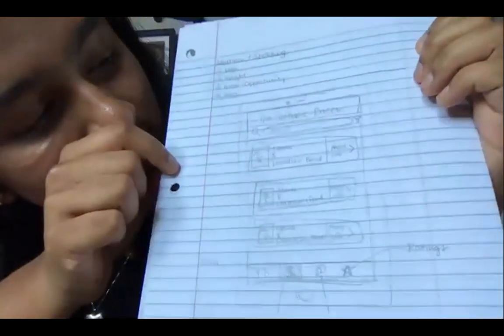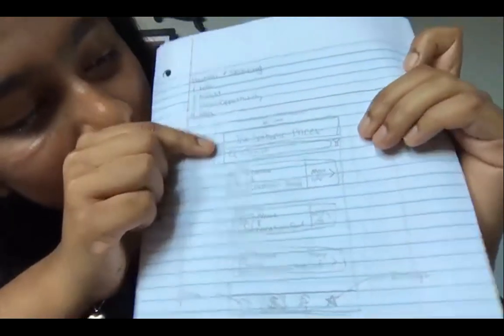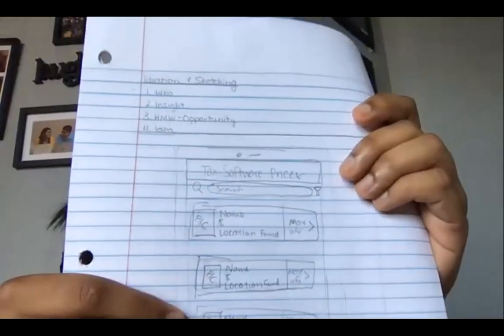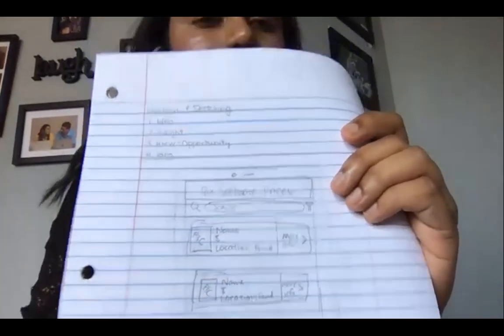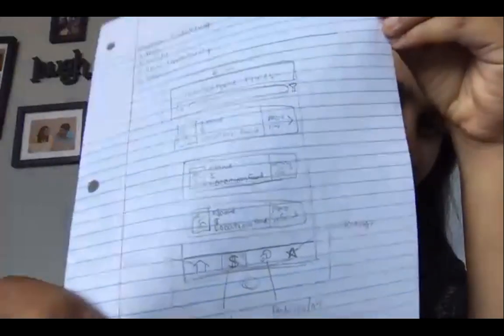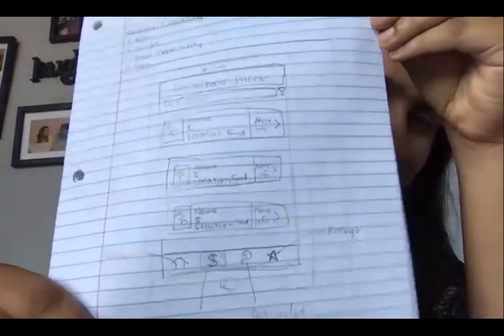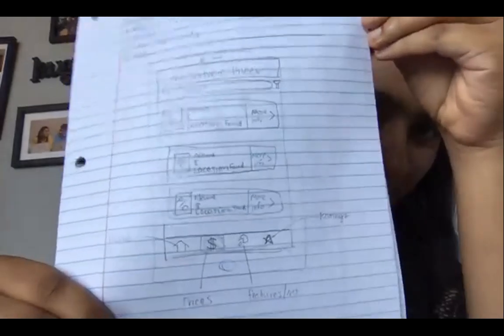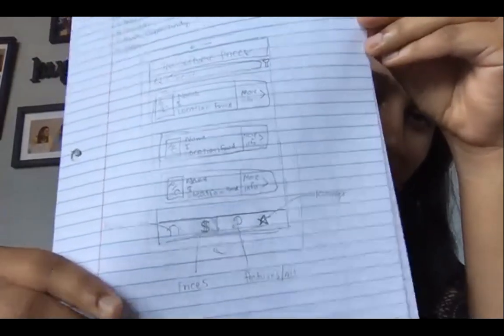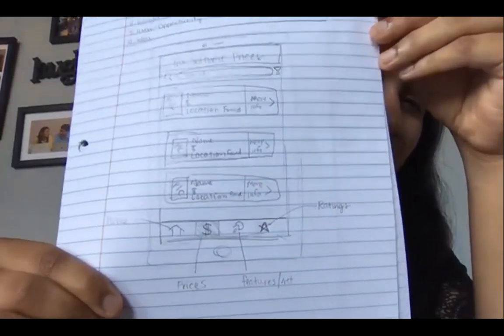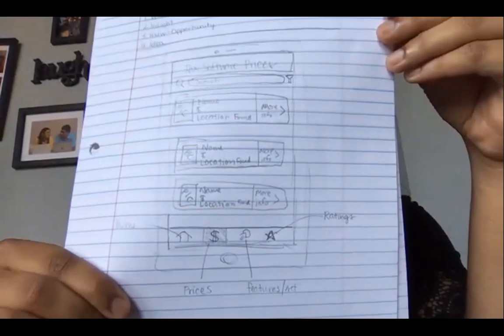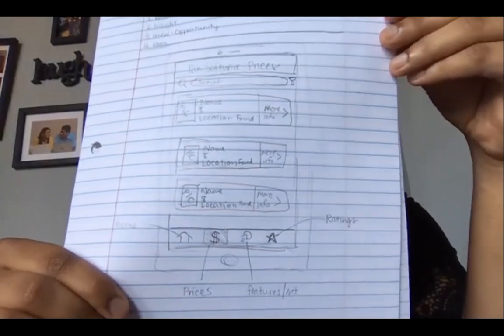Yeah. So at the top, it says tax software prices, and then there's a search with a filter, and then these are just different sections on the app that say your name, location, and then the price. And then on the side, there's a more info tab, in case you want to learn more about whatever tax software it is. And at the bottom, there's 4 icons: one's a home page, one's price, another's features, and the last one is ratings.